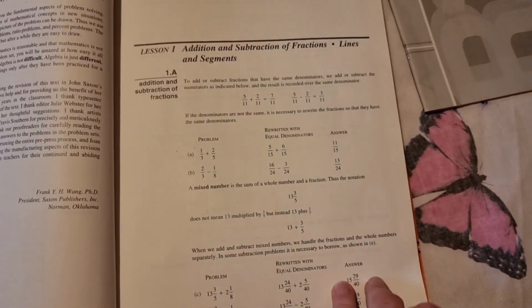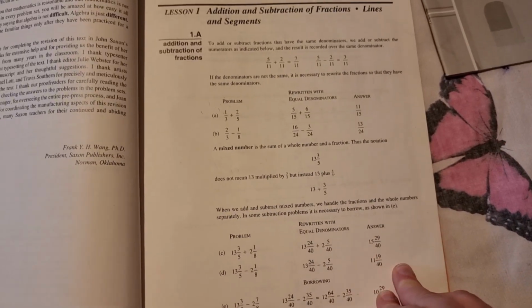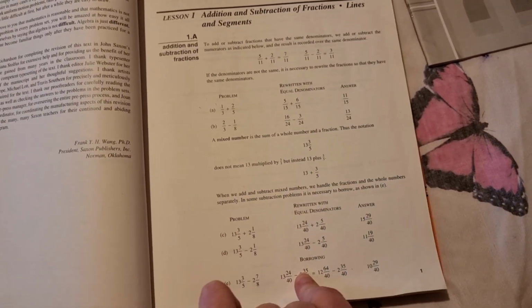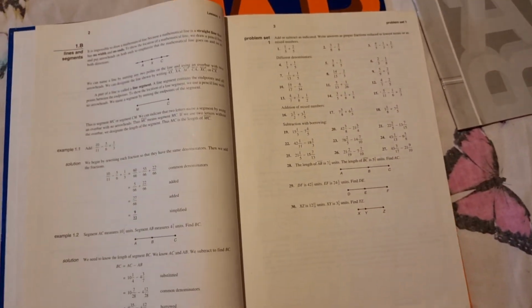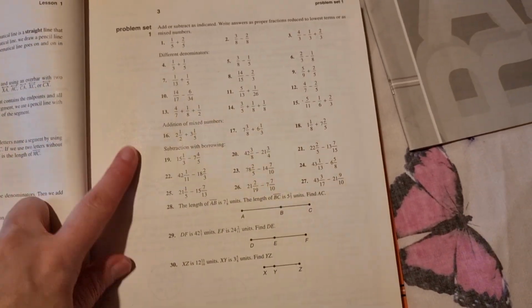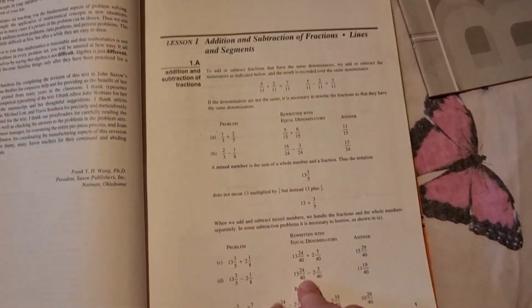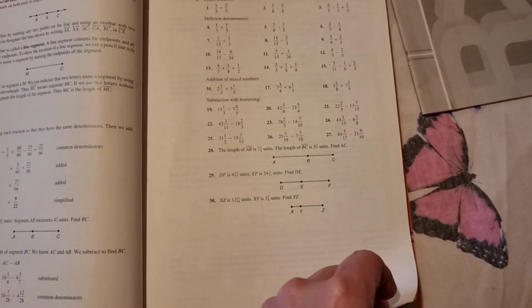So here we've got the addition and subtraction of fractions, lines and segments. So this is obviously the lesson practice with the examples. So I guess the instruction, that's more accurate. Then we've got the problem set that they have to do. Oh, so instantly I notice a difference because you usually have mixed practice, which they don't have. Okay, that's interesting. Let's have a look at lesson 2.